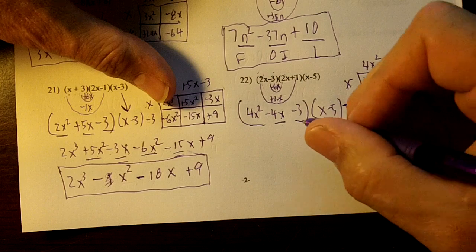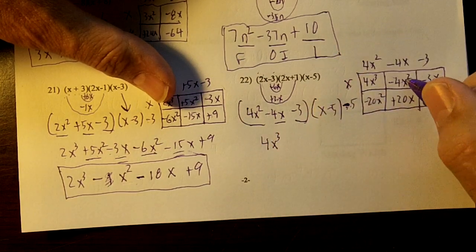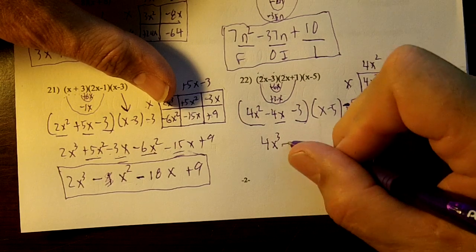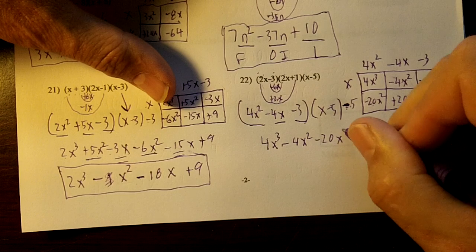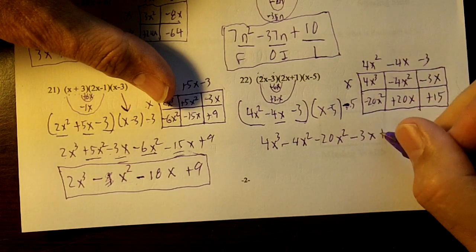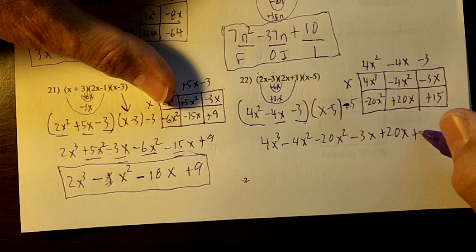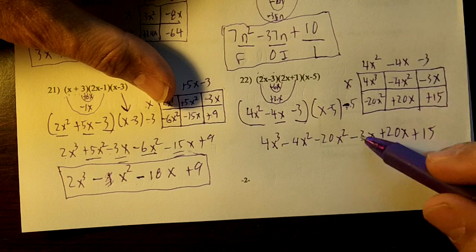Now then, I'm going to write all this down. 4x cubed. I'm going to do it a different way this time. I'm going to put my x squared terms next. So negative 4x squared, and I know I've got to combine that with negative 20x squared, don't I? Then I'm going to write down my x's, negative 3x plus 20x, and then plus 15. So basically, I put these two terms together, and I put these two terms together.